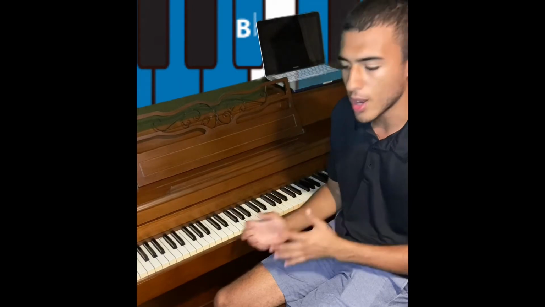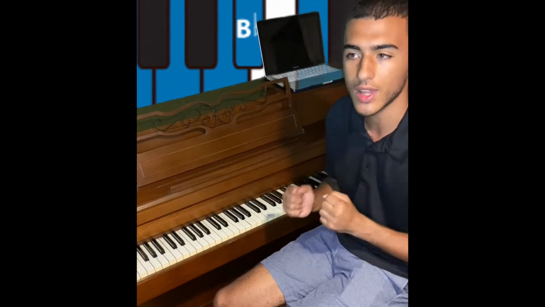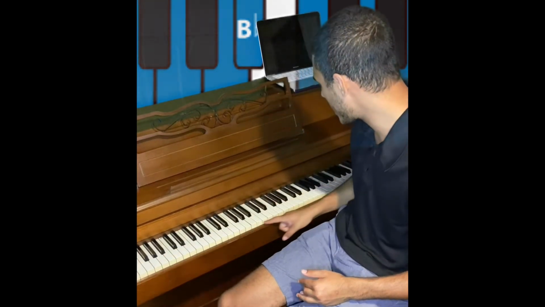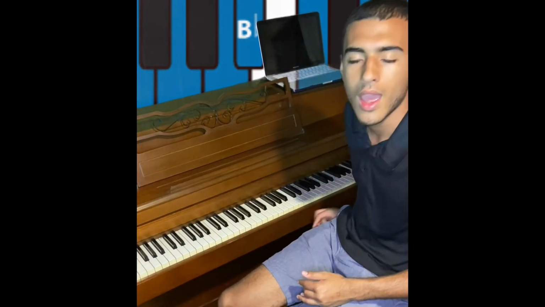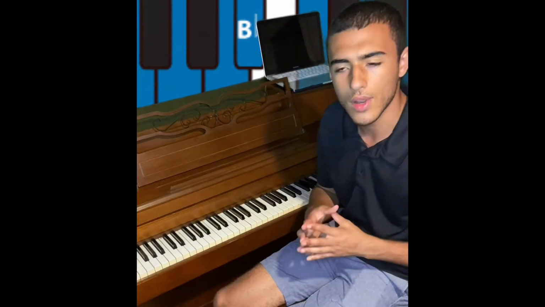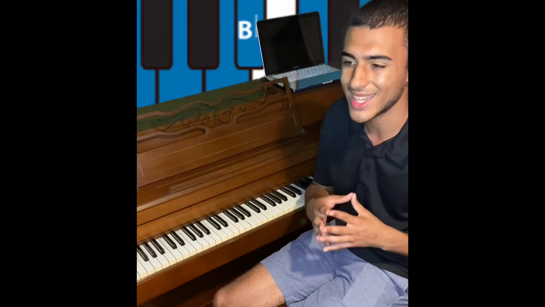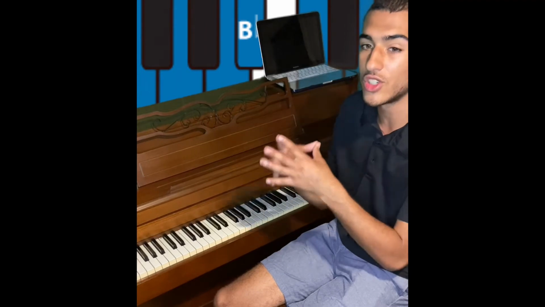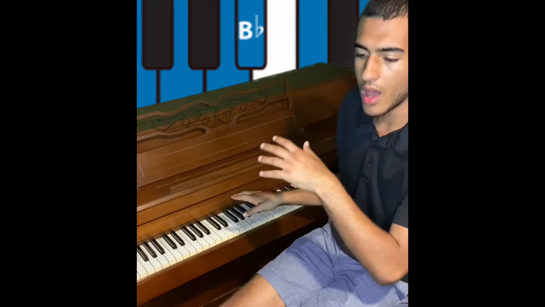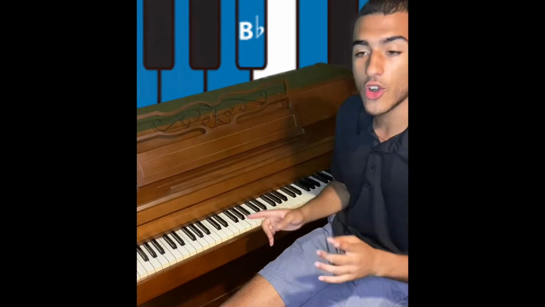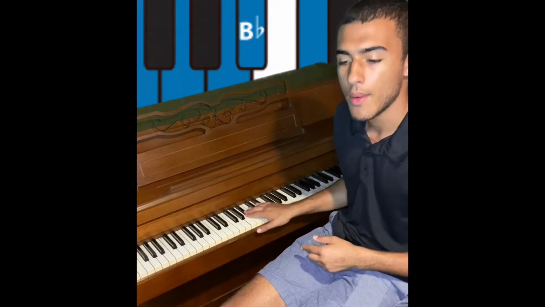Van Halen's Jump is in the key of C major, which Mr. Glenn has already taught you. C major is all these white keys that run across this piano. Now, the key we're going to go over today is something called F major. F major is the next key right after C on the circle of fifths. F major contains your first black key, which is B flat.